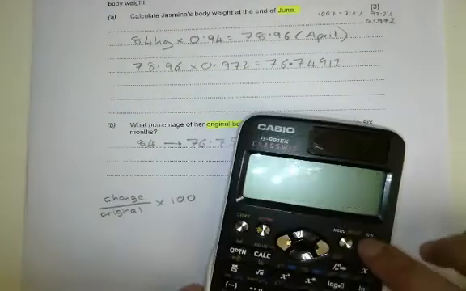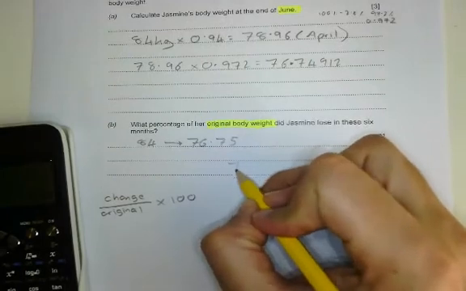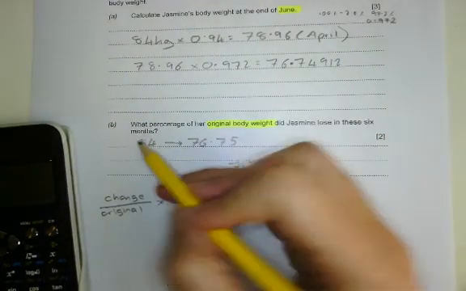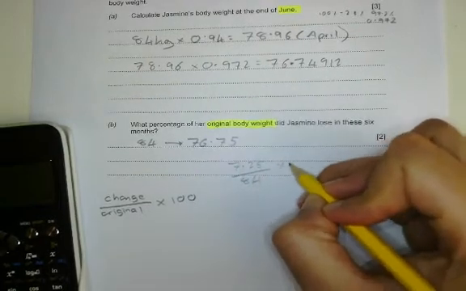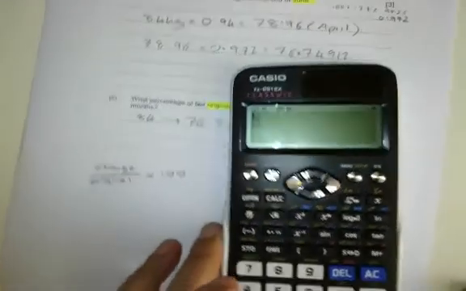So if I want to figure out the change between these two things, I need to subtract them. So I'm going to do 84 minus 76.75. That gives me 7.25. So I'm going to do 7.25 over her original weight, which was 84. And then I'm going to times that fraction by 100.